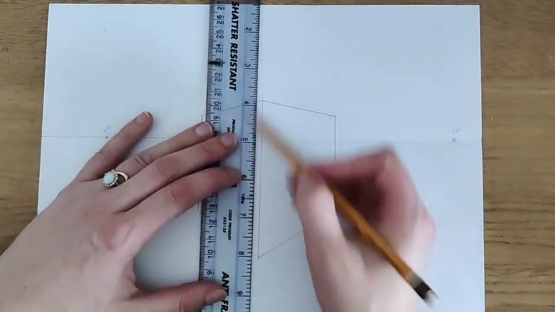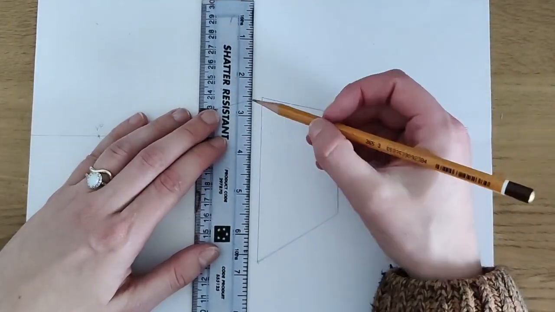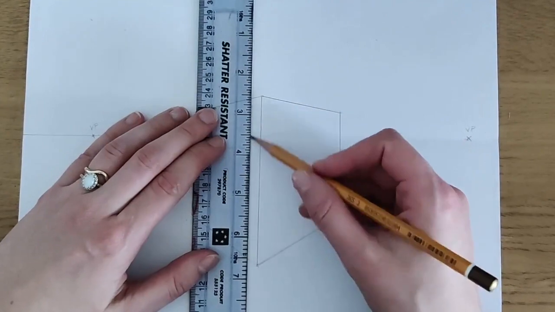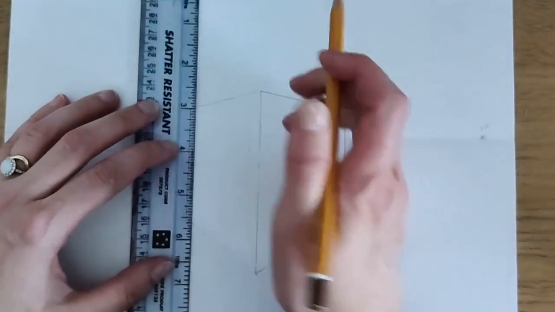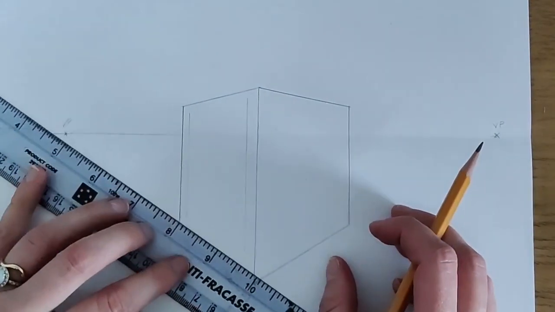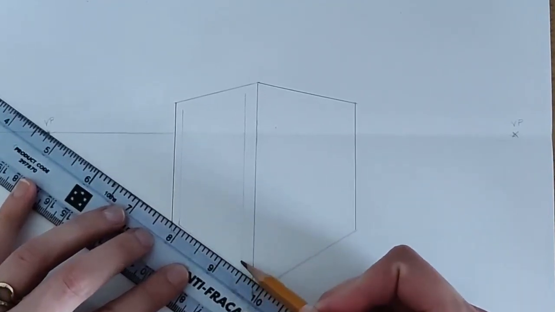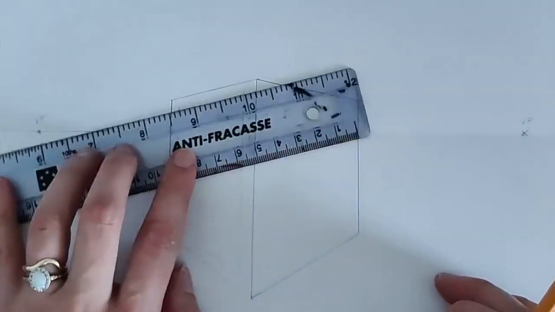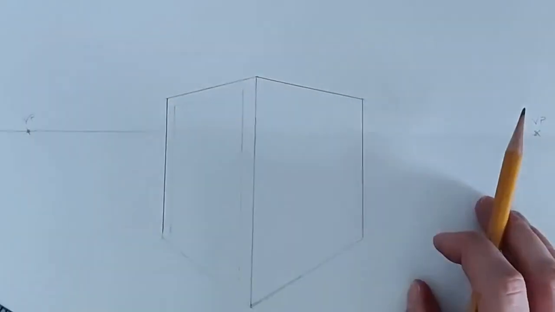Next we're going to add the windows to the different sides of the building. We're going to start by drawing a vertical line faintly on the one side of the building. Then we'll do another vertical line, making sure it's straight on the other side of the building. The bottom and the top of the windows always has to match up to the vanishing point, so use your ruler to match it up.